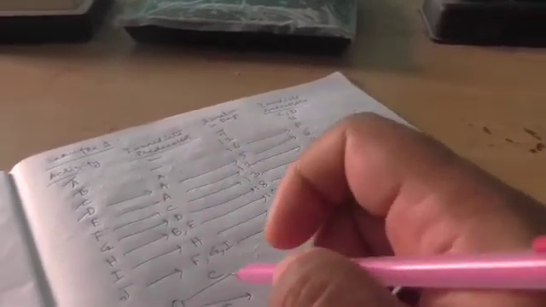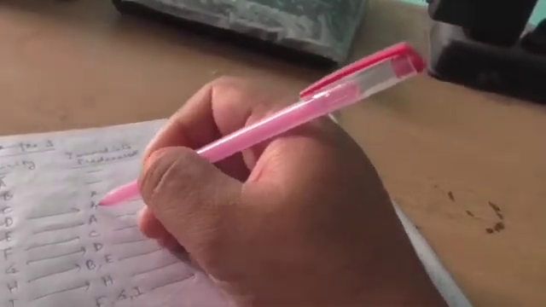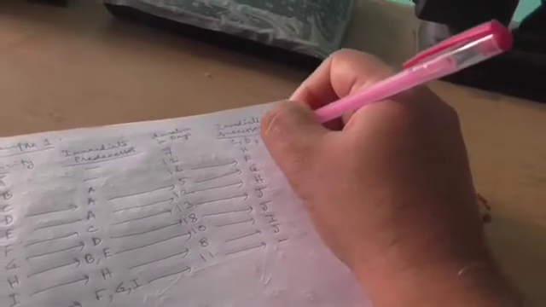C, D and E also. Yes, there was a mistake over there. A's successors were C, D and E, so I have missed E over here. C, D, E should be there.